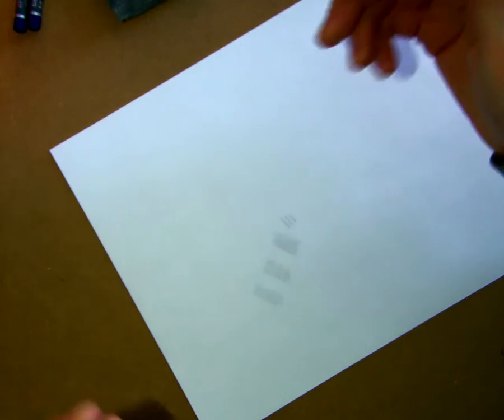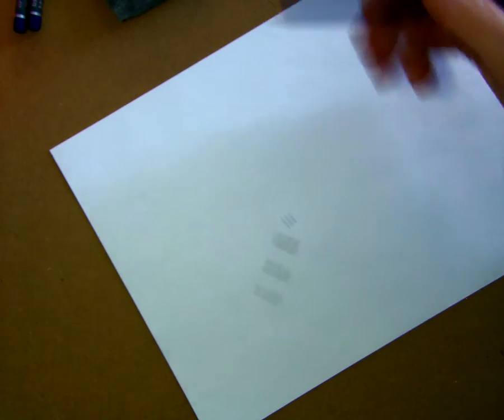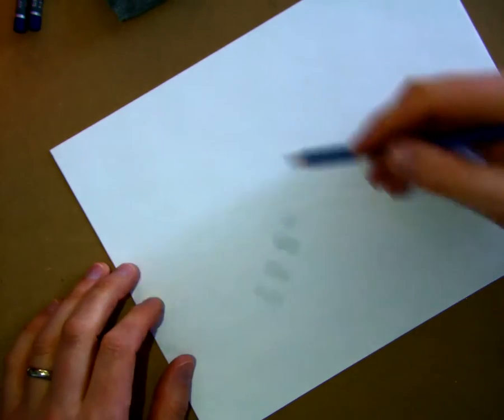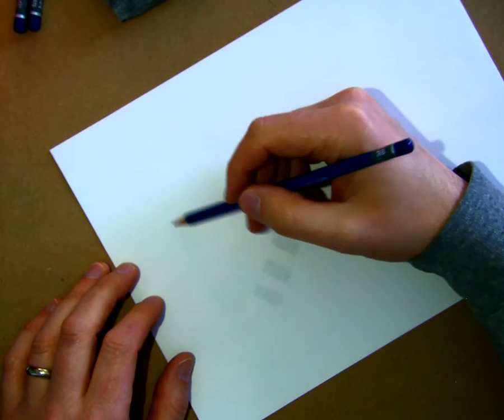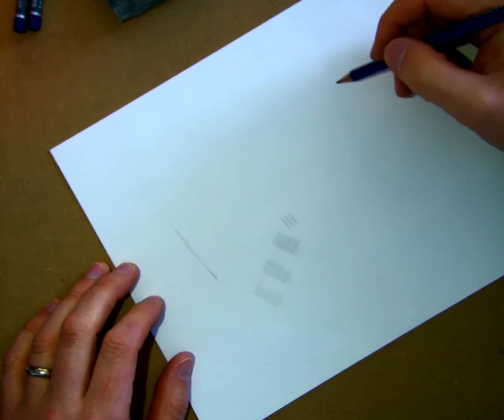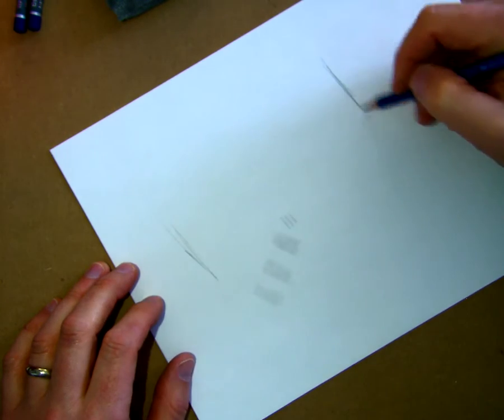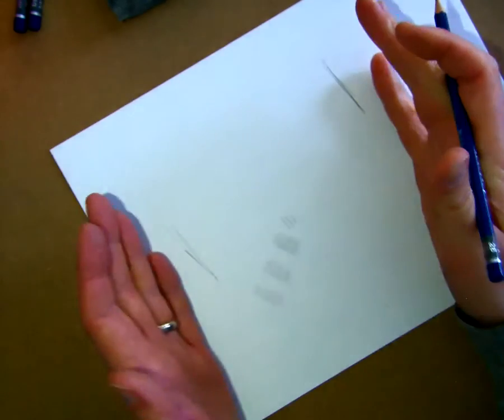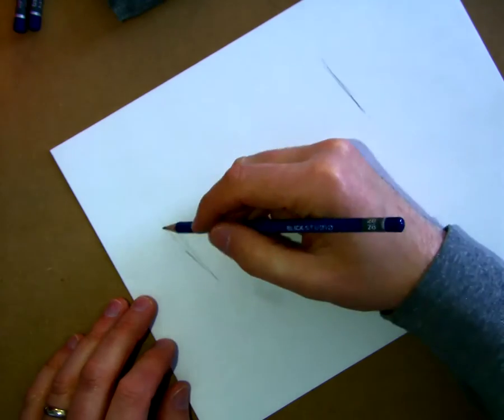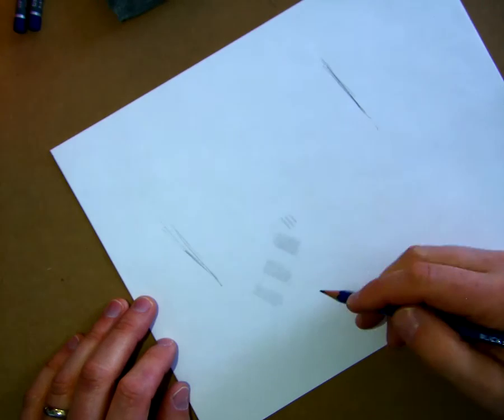I got to have it a little bit off camera because I need to see it. But we're going to go ahead and start, and we're going to start with the overall size. So I'm going to draw my paint foam brush within these 2 lines here, okay?